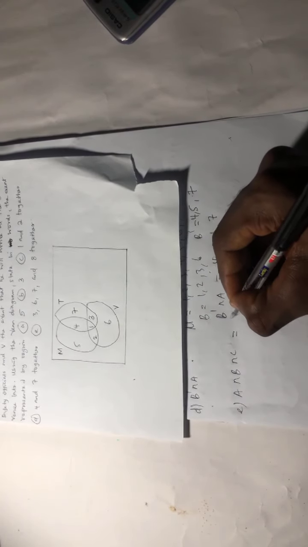All right, so for the E part now, that says A intersection B intersection C. So it means where all the circles connect together. If I take the C part, I'm seeing 1 here. If I take the B part, I'm seeing 1. If I take the A, 1 is the number that connects A, B, and C. Hence, the E part, A intersection B intersection C, is equal to 1. So that's the value of the answer.